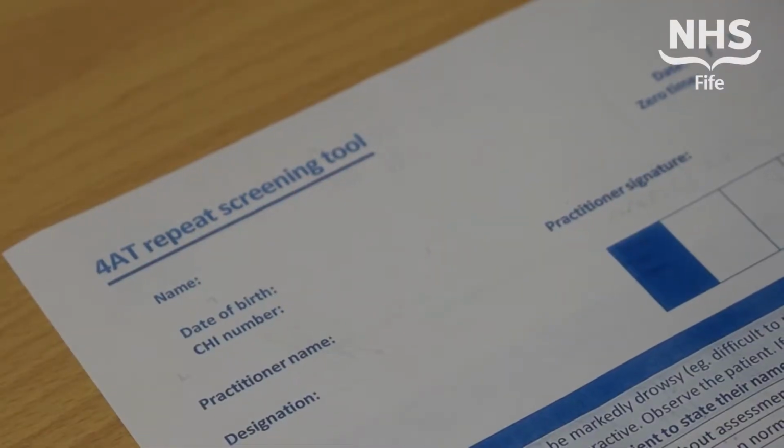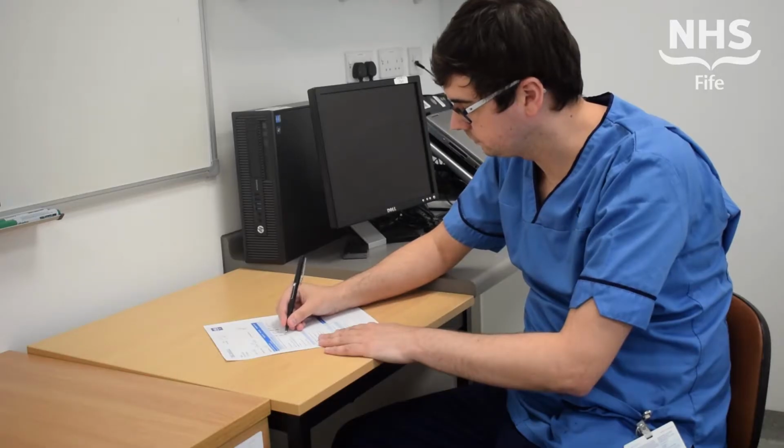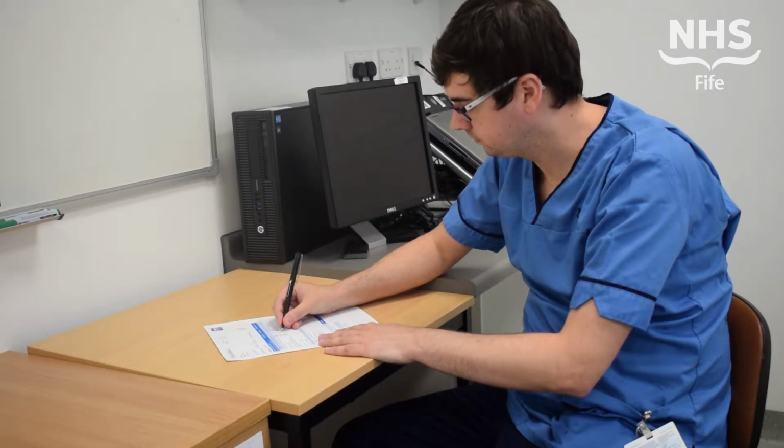The Time Bundle has been created in collaboration with Healthcare Improvement Scotland to help with the identification and management of delirium. We are using a 4AT score to identify delirium, and if someone has a score of 4 or above, we would expect a Time Bundle to be completed. The form itself is very straightforward to fill out.